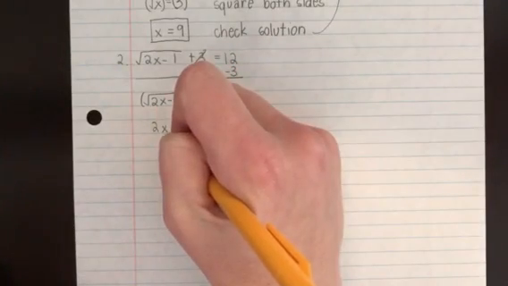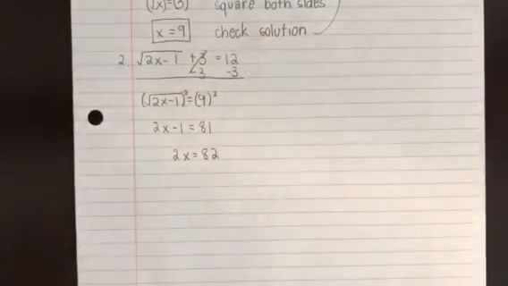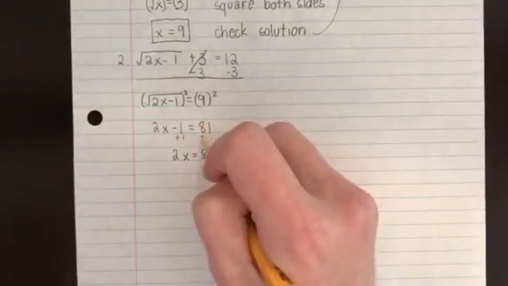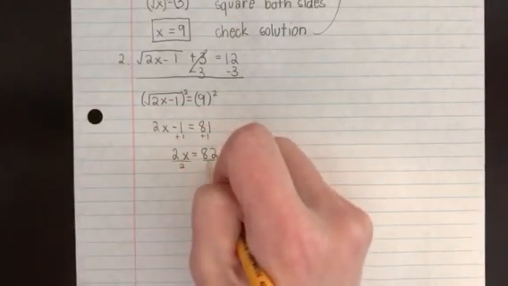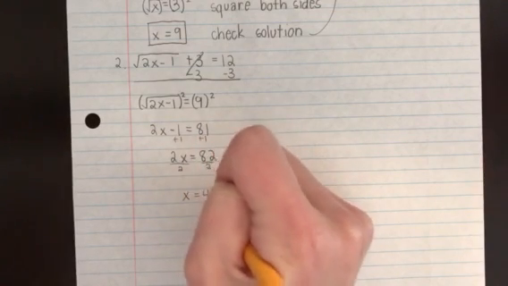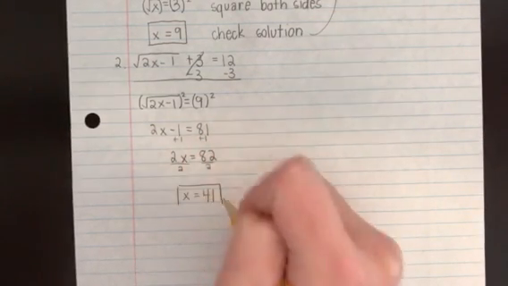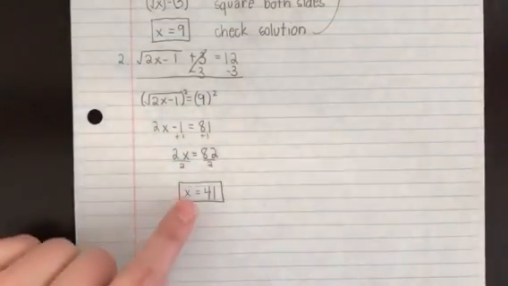So add 1 to both sides. You should get 2x equals 82, when you add 1 to both sides. And then you're going to divide by 2 on both sides, and that's going to give you x equals 41. So again, we're going to box it because we're going to assume it's right for now, but we need to go back and make sure.